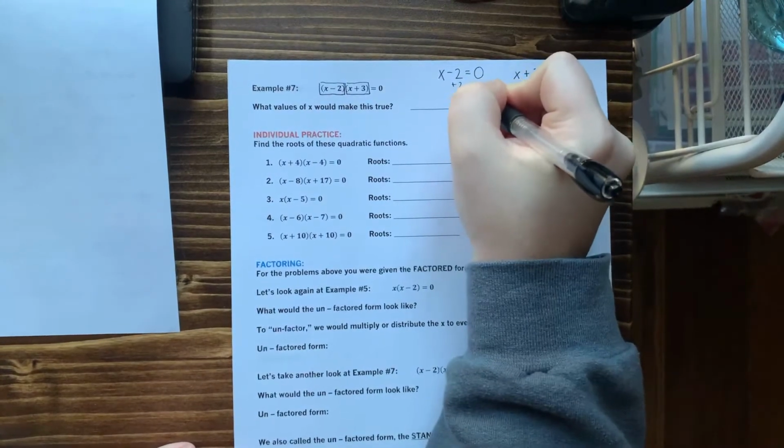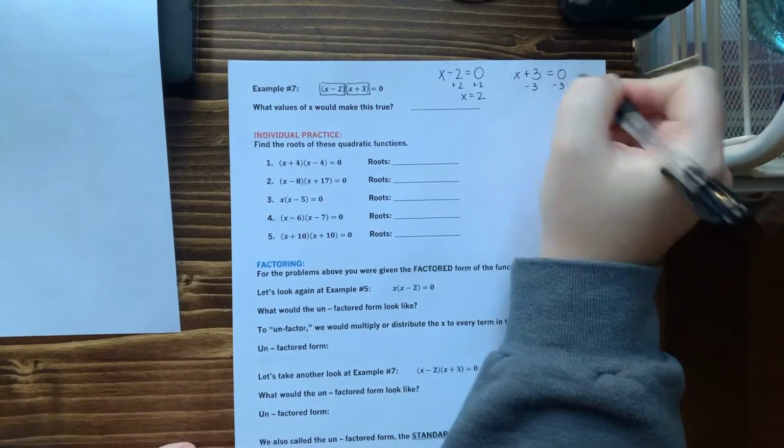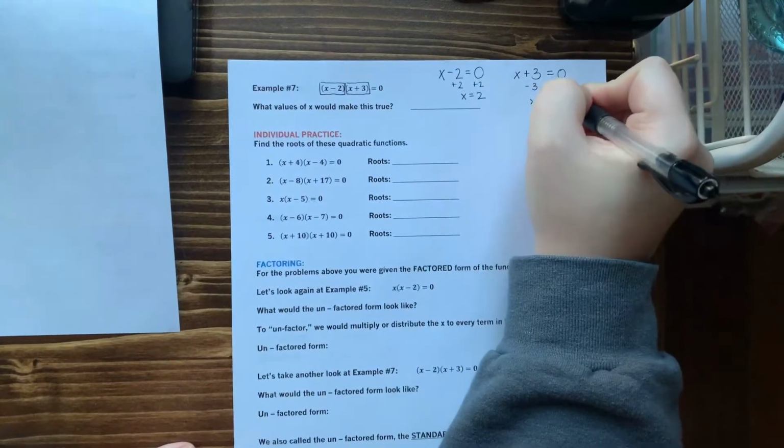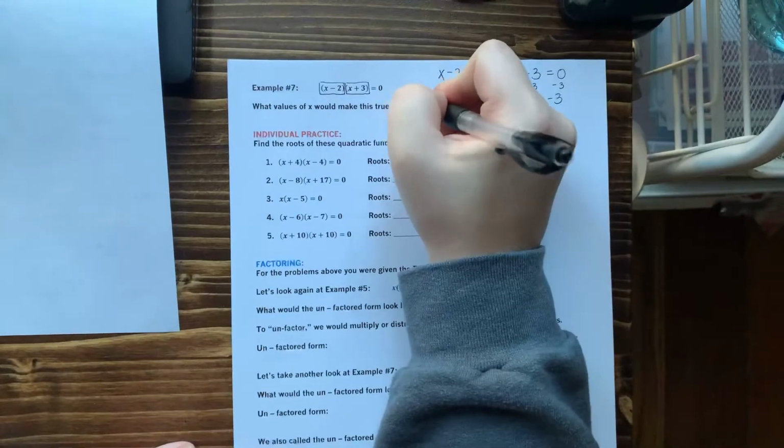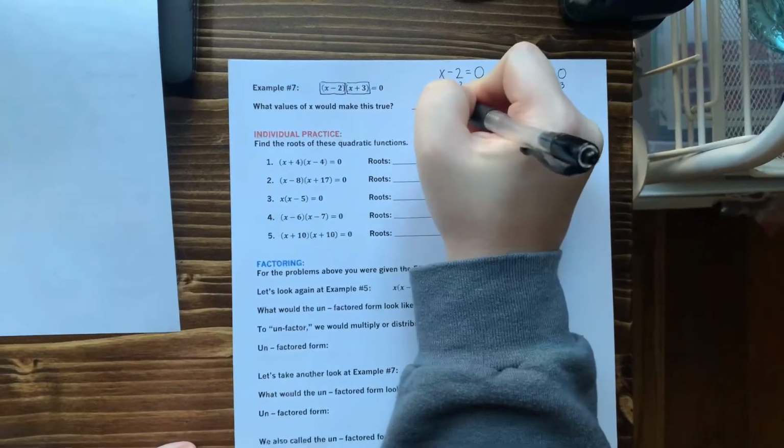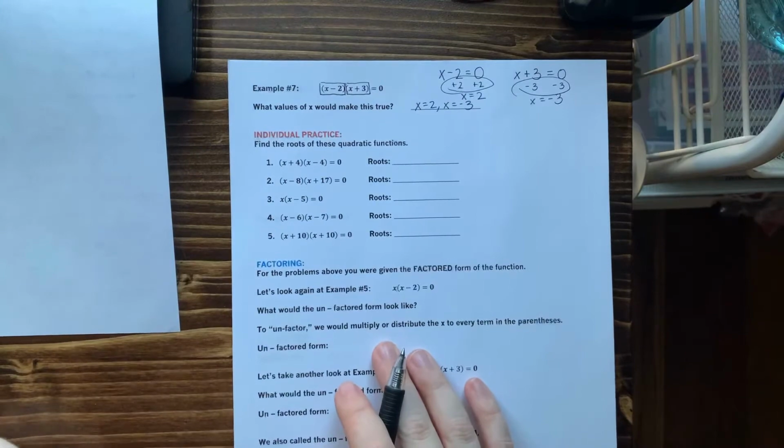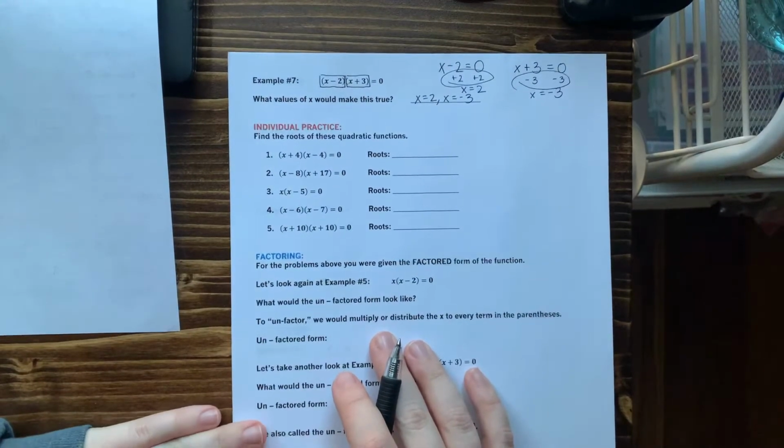Well, if we solve this one, we can add 2 to both sides. We get x equals positive 2. If we solve this one, we can subtract 3 from both sides. We get x equals negative 3. So our answers are x equals 2 and x equals negative 3. And you don't have to do all this solving stuff right here. If you can say in your head, okay, what minus 2 equals 0, what plus 3 equals 0.